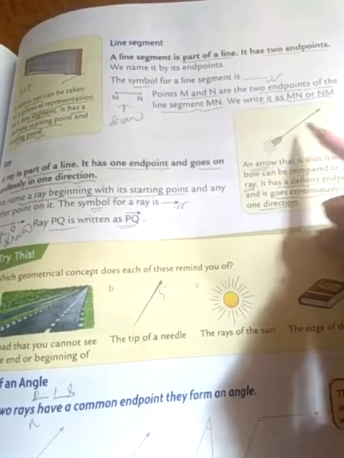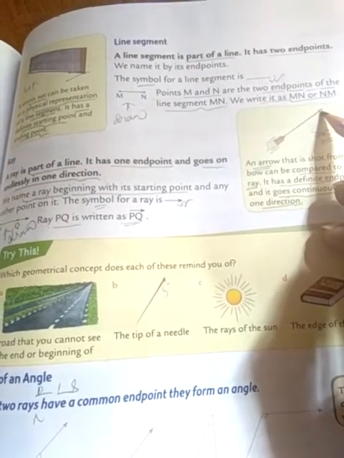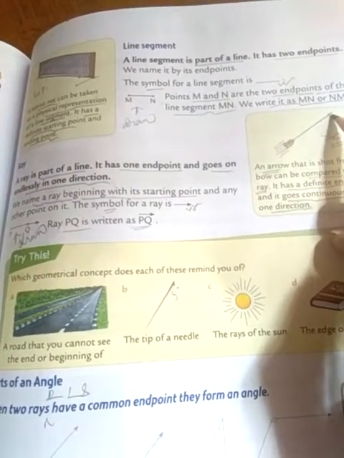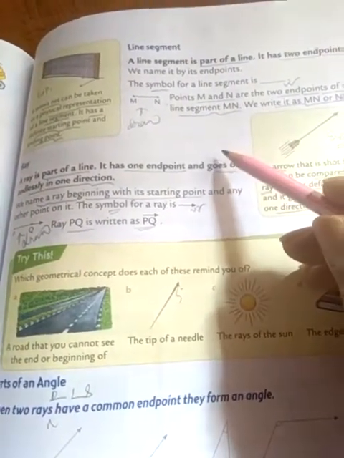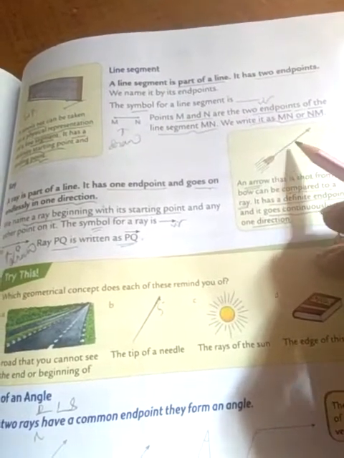The real example is an arrow. This is the fixed point, and this is the arrow sign. Clear? And this will signify the property of a ray going endlessly in one direction. Clear?